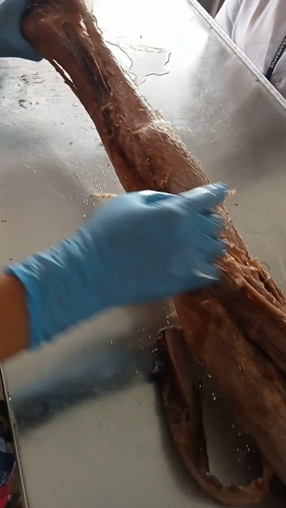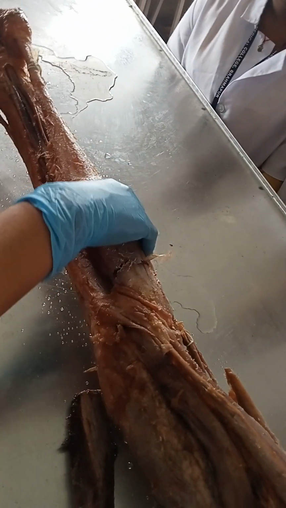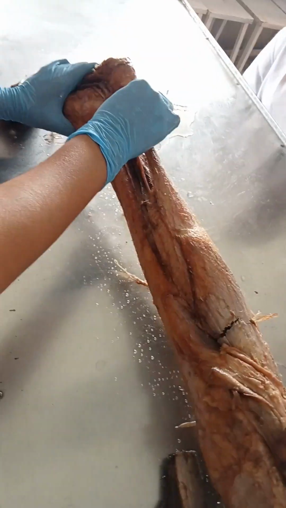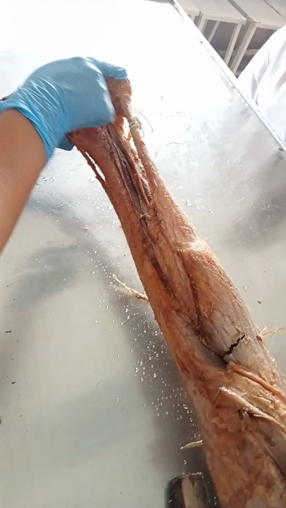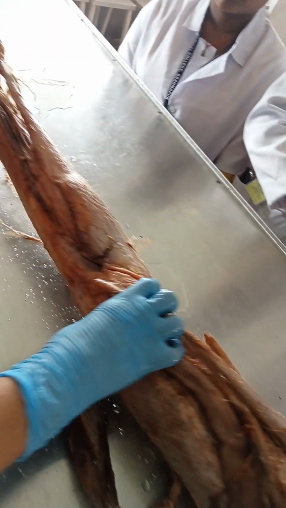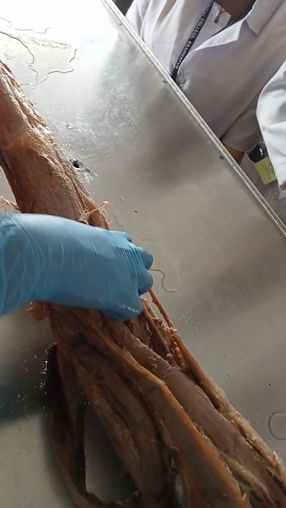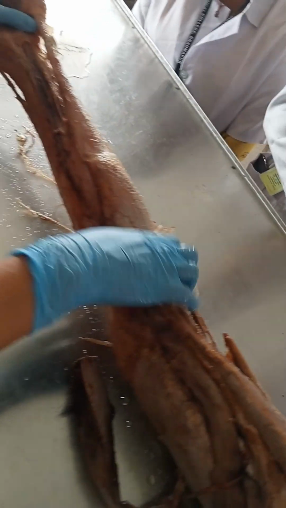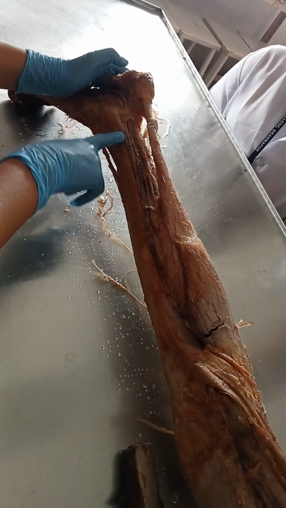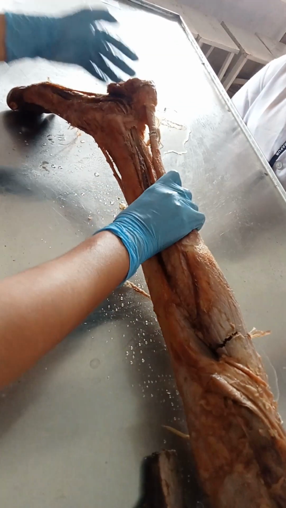Then the posterior compartment has superficial muscles and deep muscles. The superficial muscles are gastrocnemius with two heads, and soleus, which together form the triceps surae, and the tendon is known as the Achilles tendon, tendo Achilles or calcaneus tendon, inserted into the calcaneus. Then plantaris, also a small muscle, and deep to it the popliteus muscle. Then the deep muscles are tibialis posterior, flexor digitorum longus, flexor hallucis longus, and their tendons.